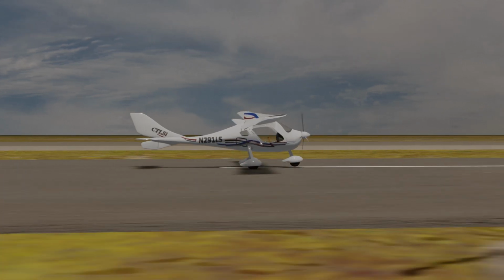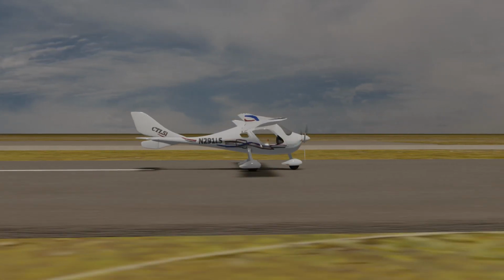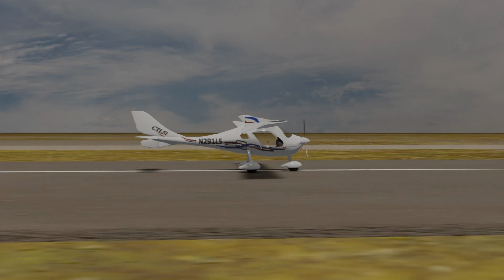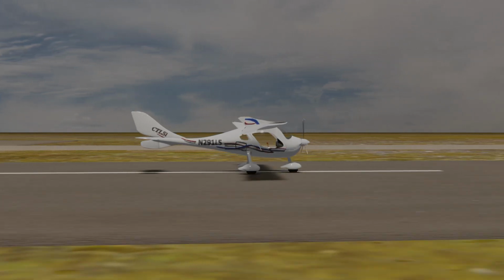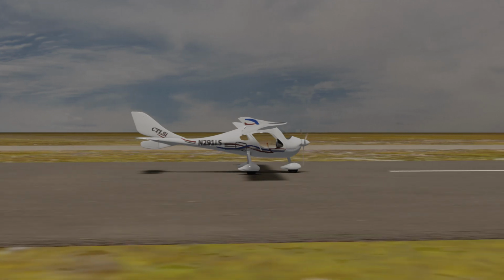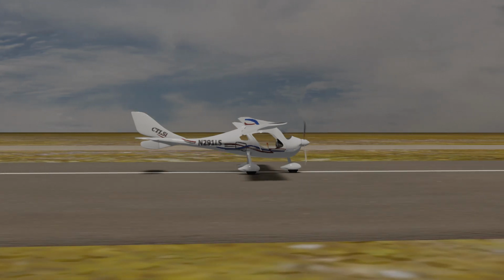At 2 to 4 feet above the runway, you start your flare, adding extra pitch to slow your descent and speed to touchdown. Maintain the pitch for aerodynamic braking. In practice, the round out and flare may appear as one maneuver.